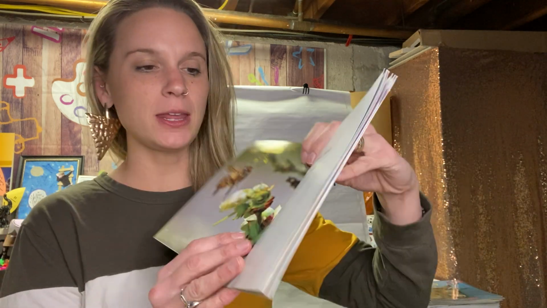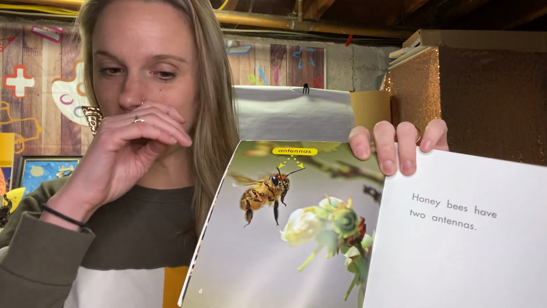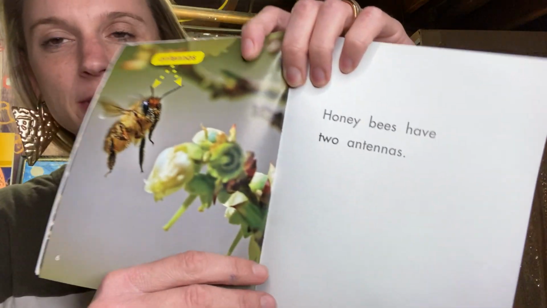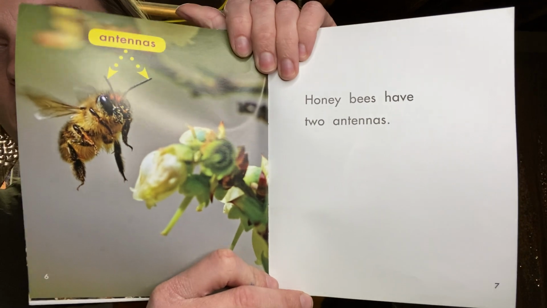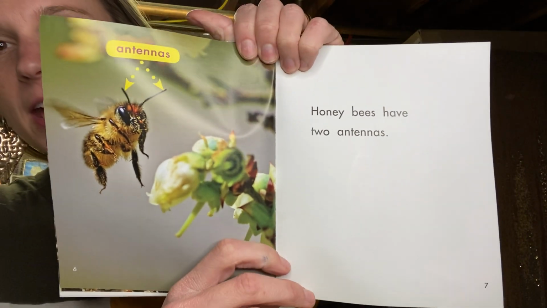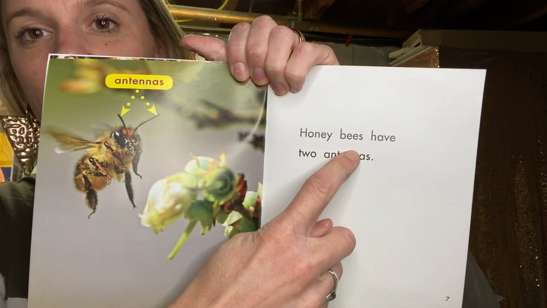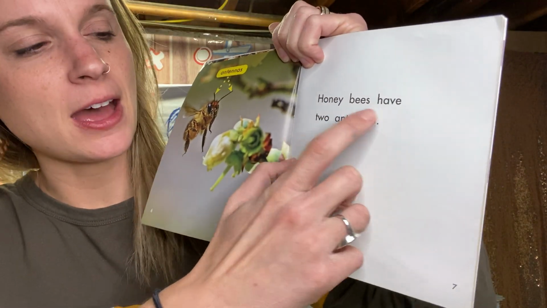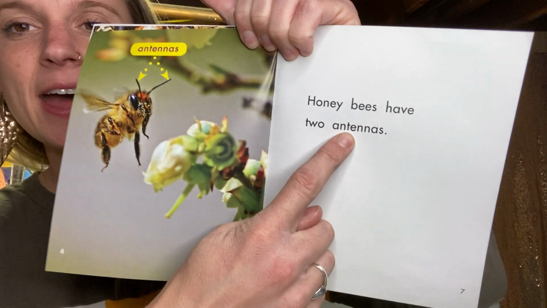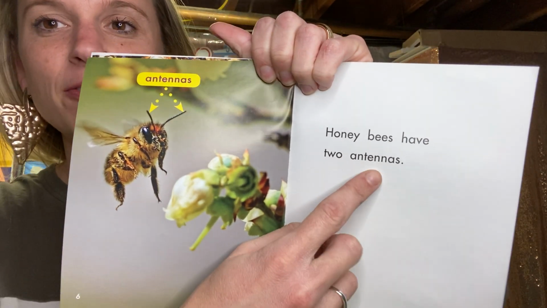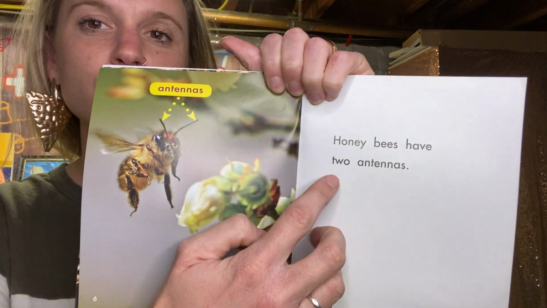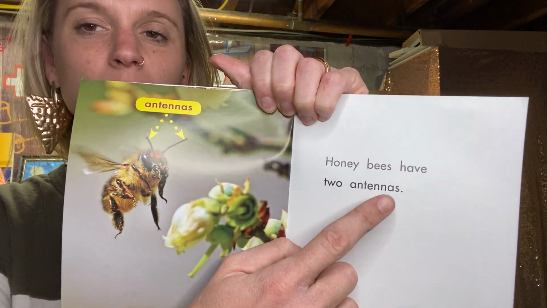So I'm going to use my honeybee book to show you, and then I have another book that's a little more grown up to show you. This one has simple sentences that I can show you. So this page says, honeybees, I'm reading backwards. Honeybees have 2 antennas. Now, if I didn't know this word, honeybees have 2, that's a pretty big word.